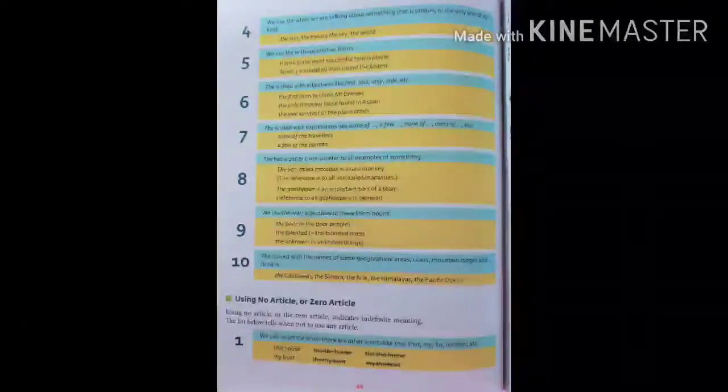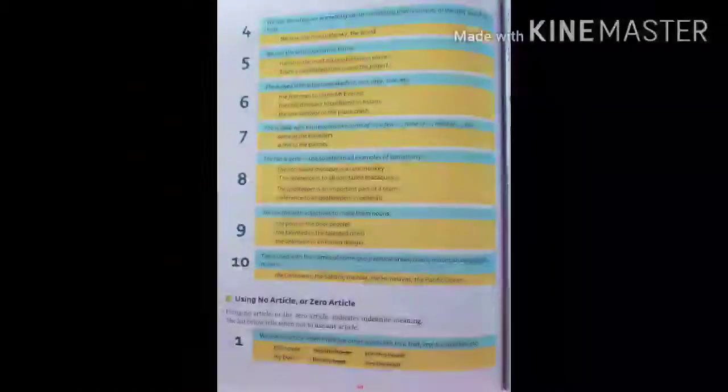Now, the third point, the is used when the situation or context makes it clear what is being spoken about. Let's take some examples. There are some mangoes in the fridge. Now, the speaker as well as the hearer both know there is a fridge. Why don't you turn on the fan? Now, here the speaker and the hearer know which fan is to be turned on.